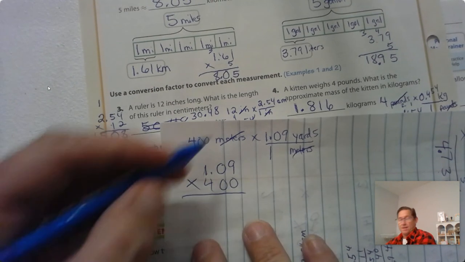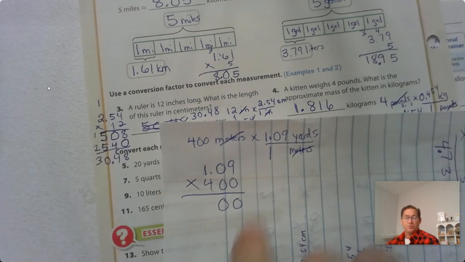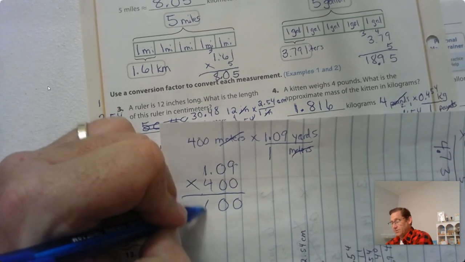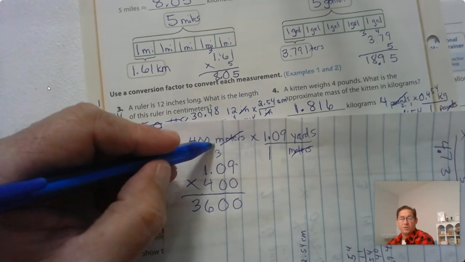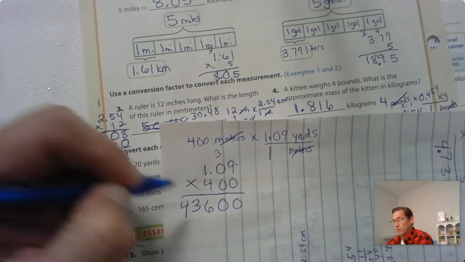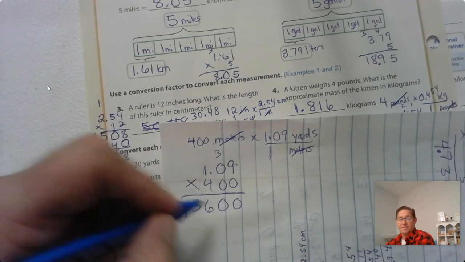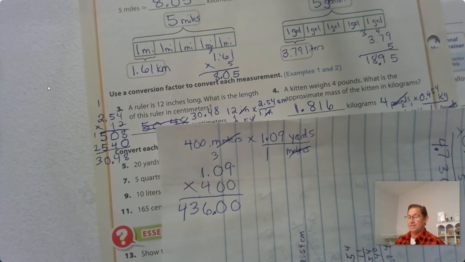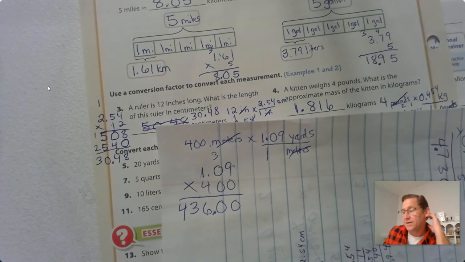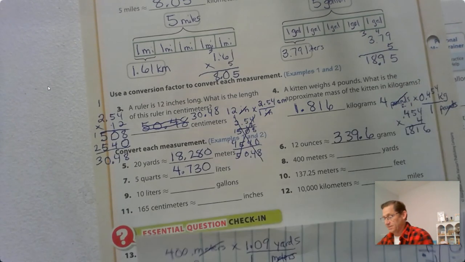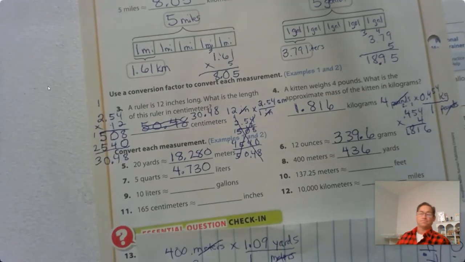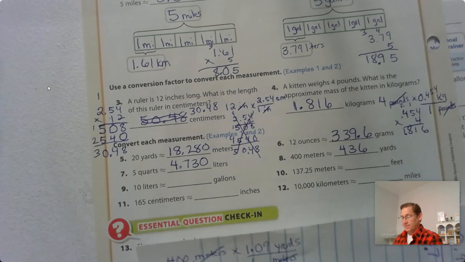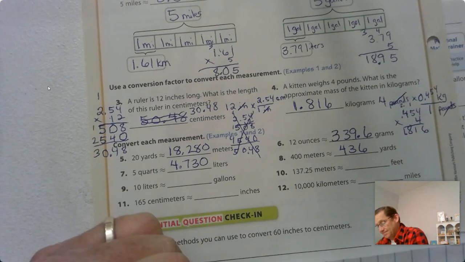Right? I know the answer is going to end in 2 zeros. So 4 times 9 is 36. 4 times 0 is 0, plus 3 more is 3, and 4 times 1 is 4. There are 2 decimal places, so it's a nice, neat number of 436 yards. $10 is how many gallons?